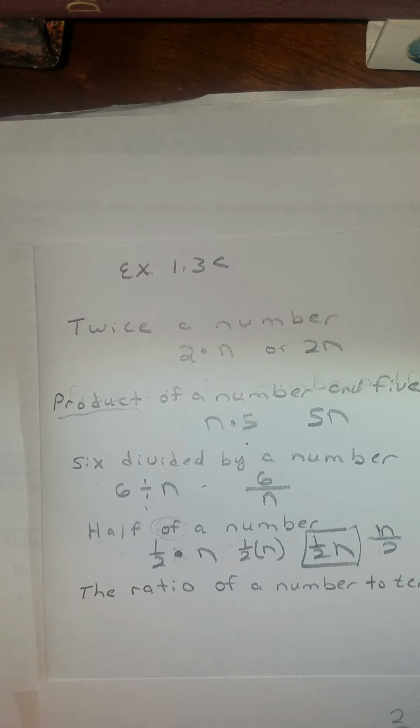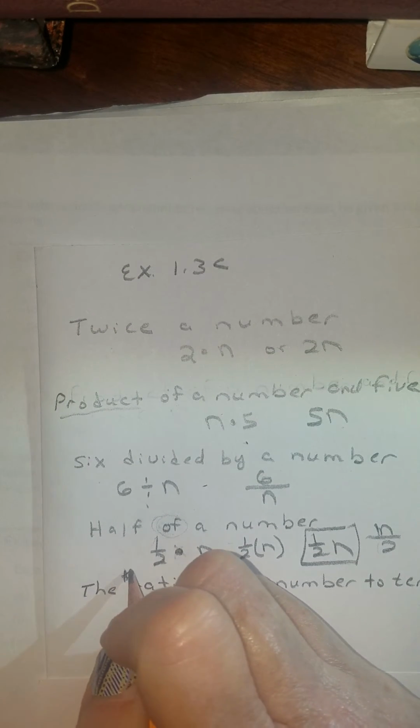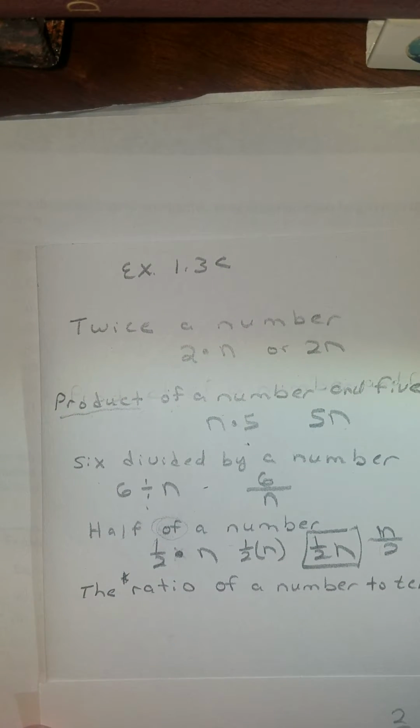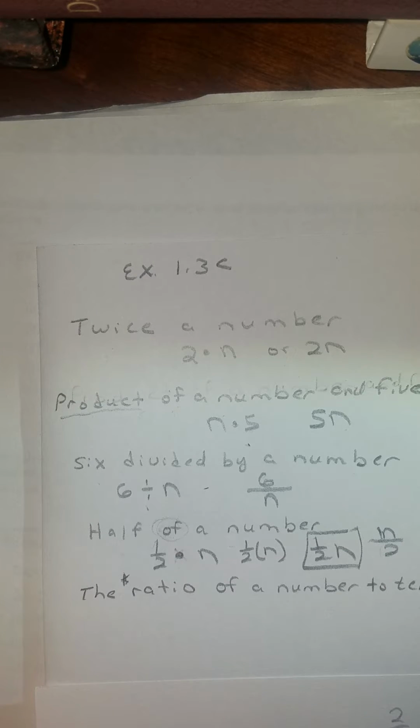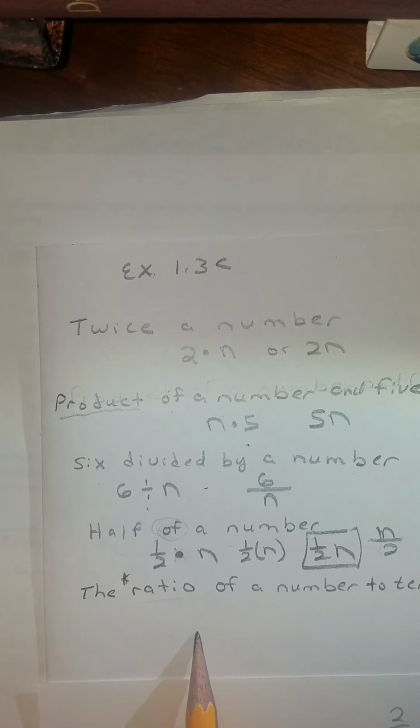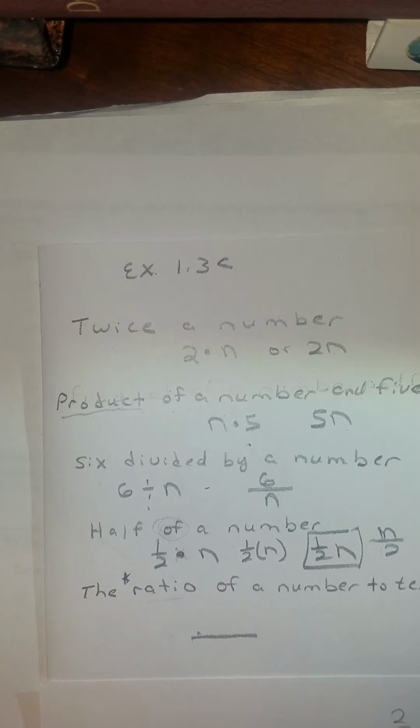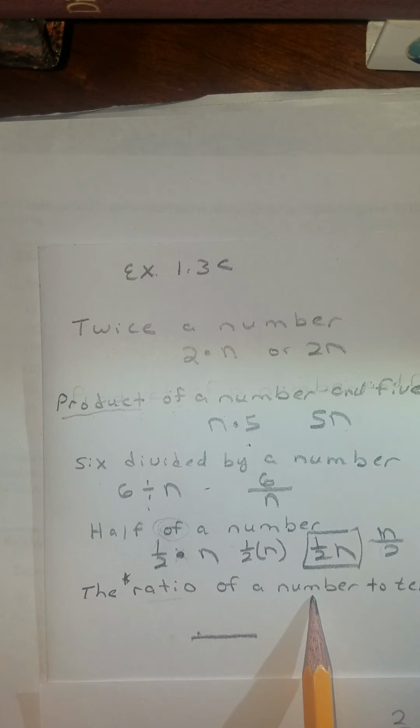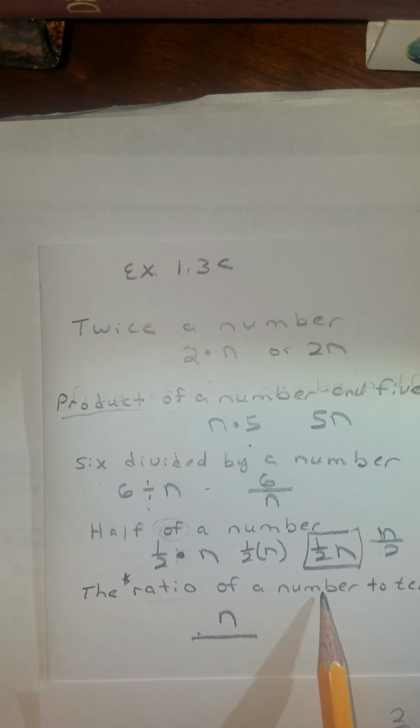Then ratio. Remember, ratio, again, was one of those that was starred, where the first number goes on top and the second number goes on bottom. So it says the ratio of a number to 10. Ratio indicates division, so we're going to use our fraction bar. The first number mentioned will go on top, and it says number to 10. The second number will go on bottom.